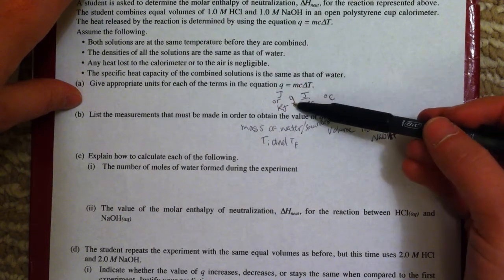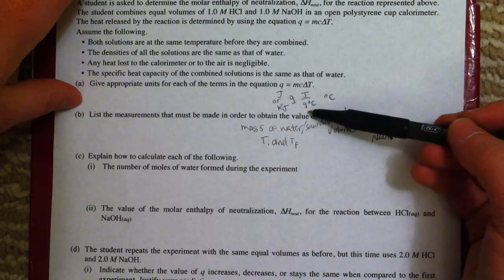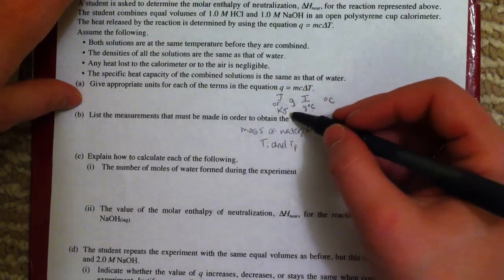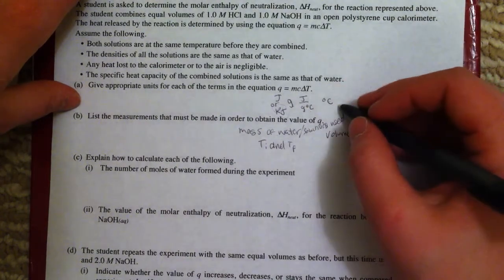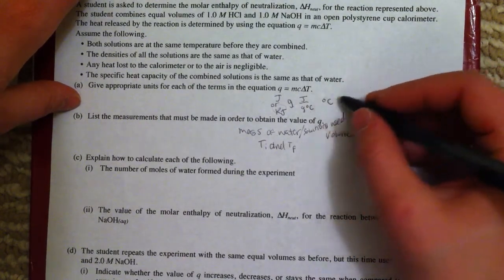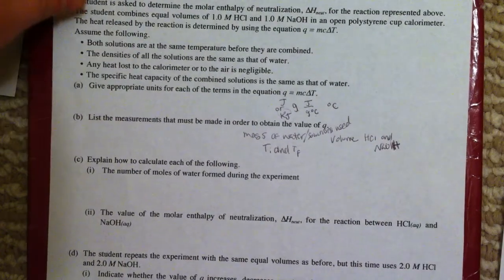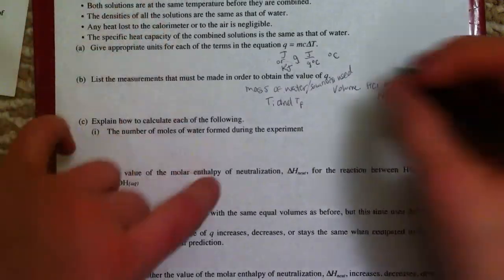M would be in grams. C is joules per gram degree Celsius, or if you picked kilojoules, it needs to be kilojoules per gram degree Celsius. And T is going to be in degrees Celsius. We could also change these Celsius for kelvins, and that would be acceptable too.